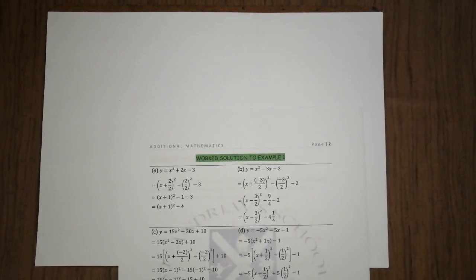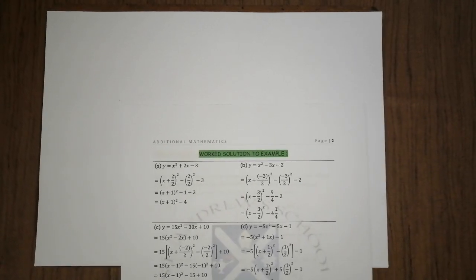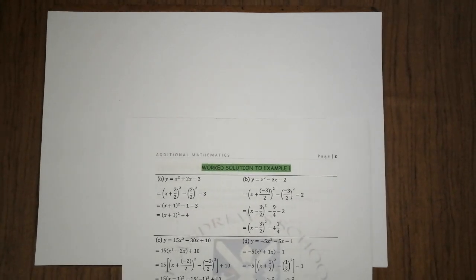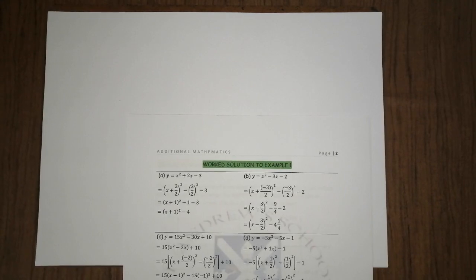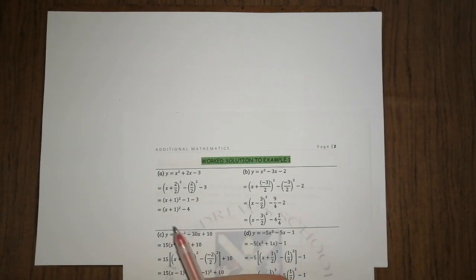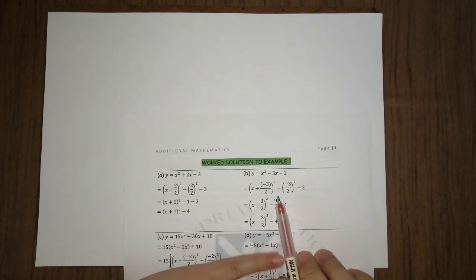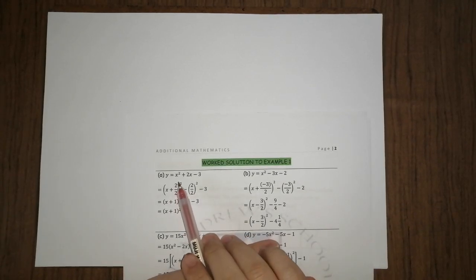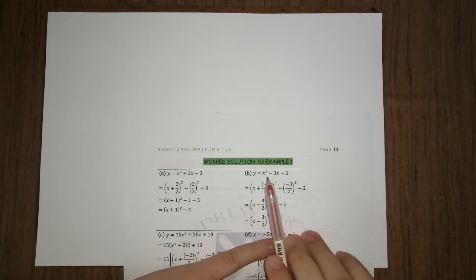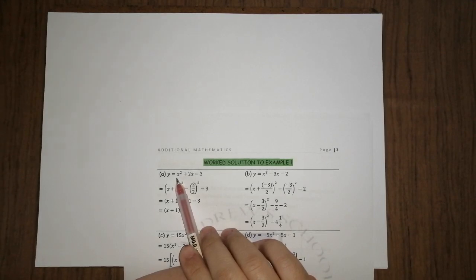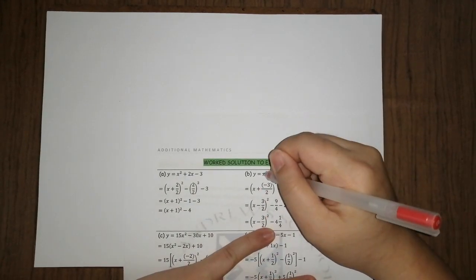I presume you worked out those 6 example questions, so let's go through the solution. In the first 2 examples, a and b, you notice here that the coefficient of x squared, which means the value of a here, is actually 1.